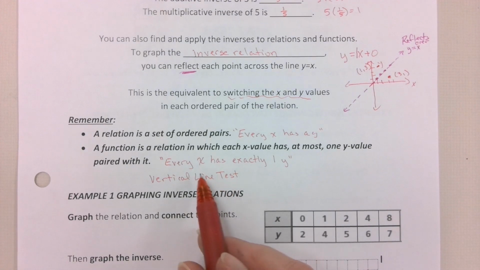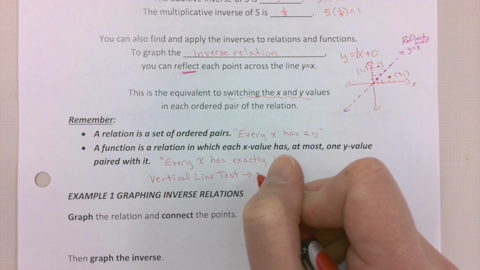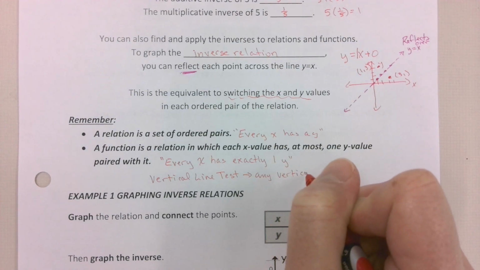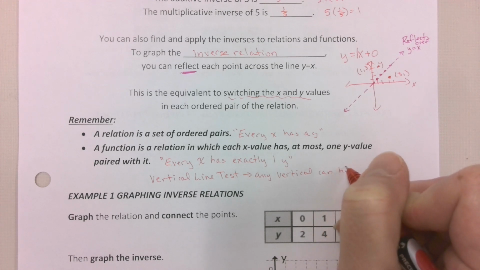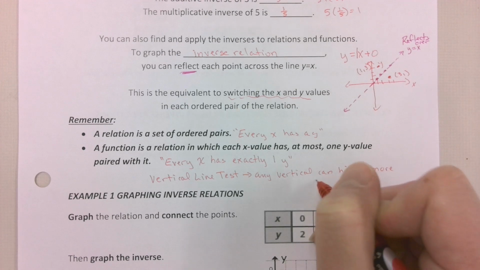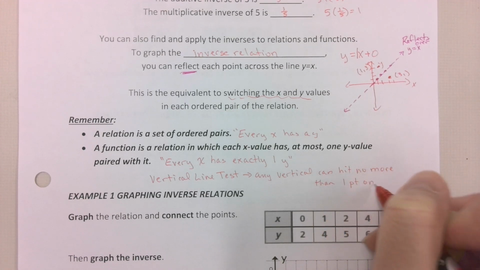So that goes back to that x would have more than one y value. So vertical line test: any vertical line can hit no more than 1 point on the graph.